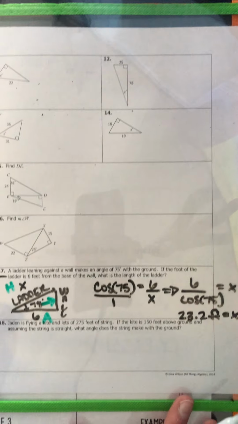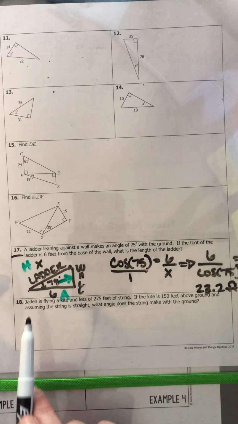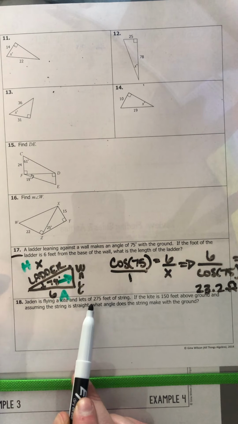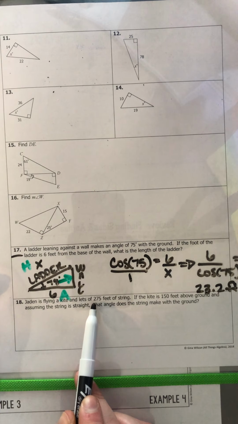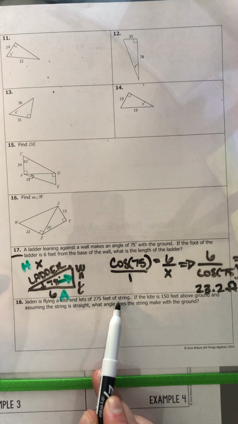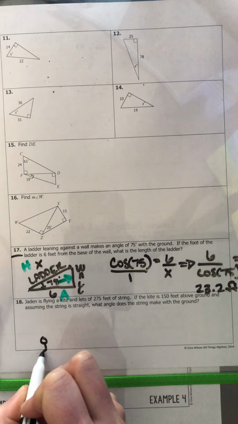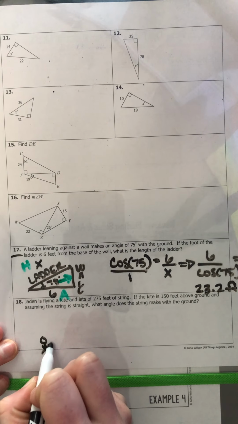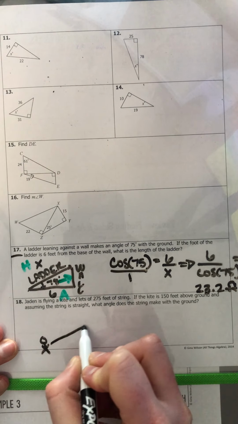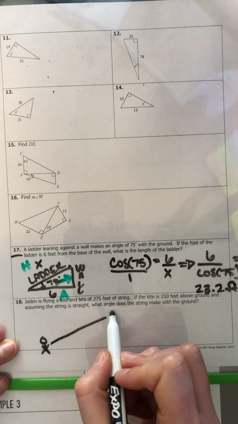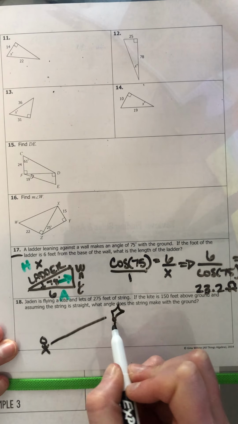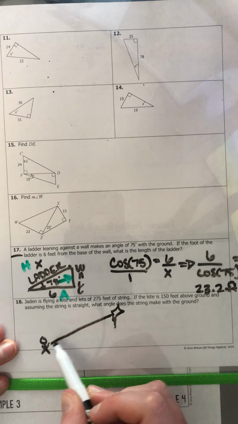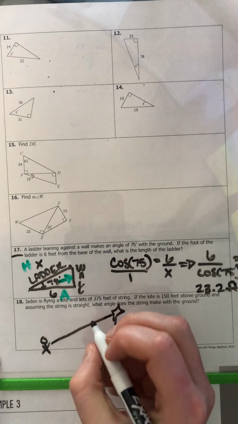So let's look at number 18. Jaden is flying a kite and he's releasing 275 feet of string. All right, so we got a Jaden. So Jaden, apparently you're in the story. So Jaden is letting out string. Well, if it's letting out string, the kite to the string, it's going to be the hypotenuse. It's going up at an angle to the sky.